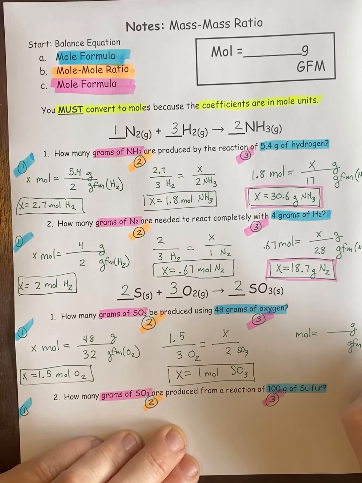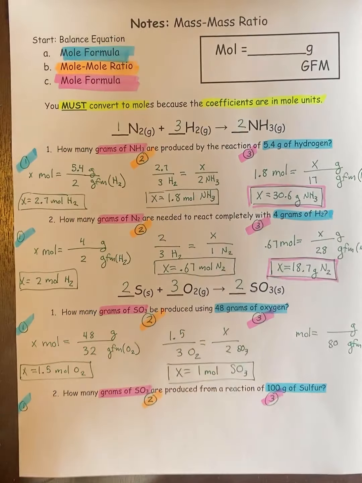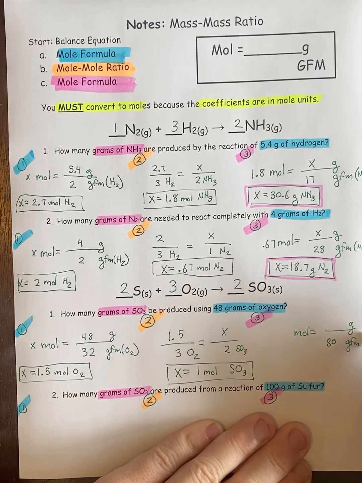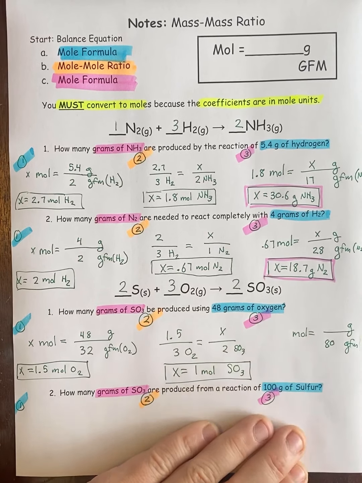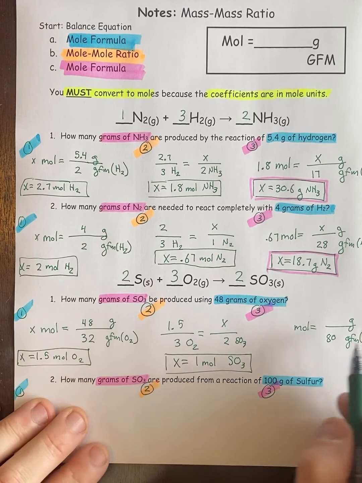The GFM of SO3 is, well, sorry, put it in the wrong spot. The GFM for SO3 is 80. I do want to see the formulas after the GFM.